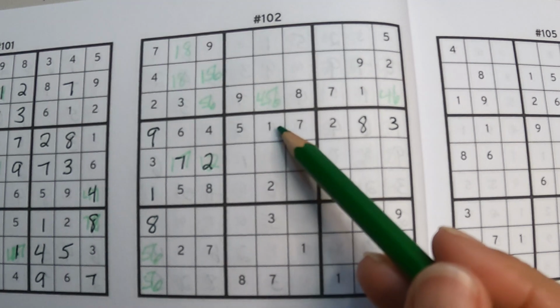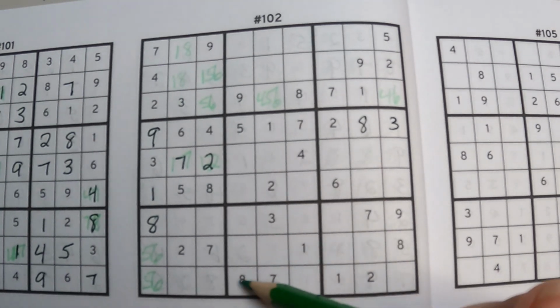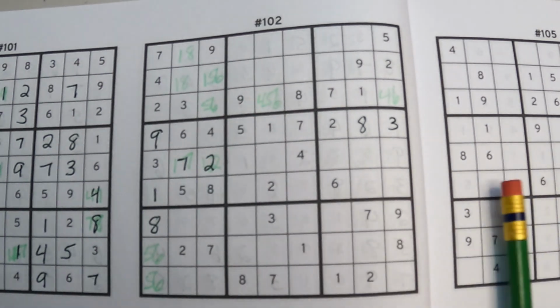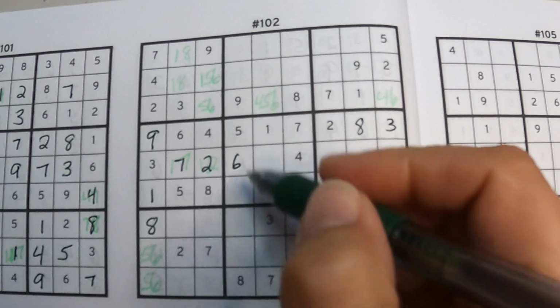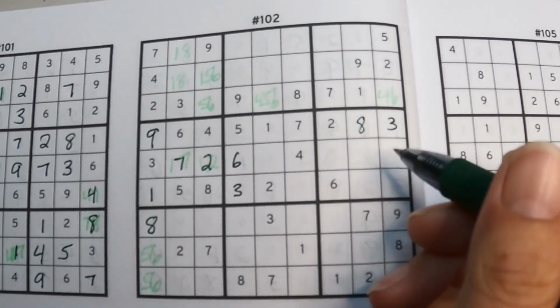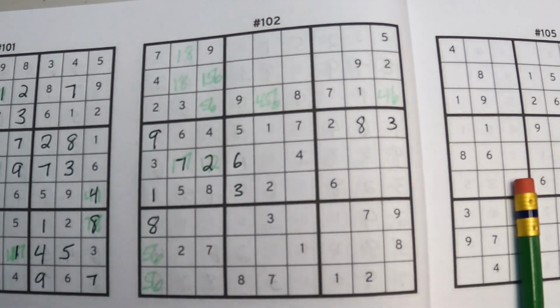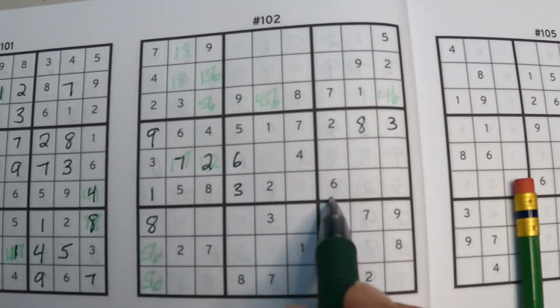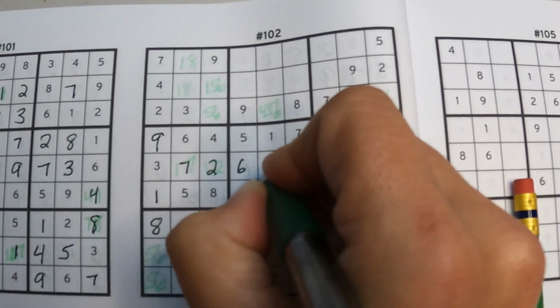We look at this box, we're missing 3, 6, 8, and 9. We've got an 8 and 9 and a 3 here. So this is our 6, and that 8 and 9 means this is our 3. Here we've got an 8, so this is our 9 and 8.